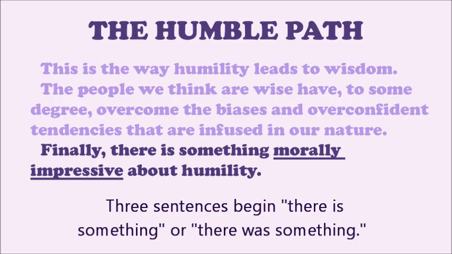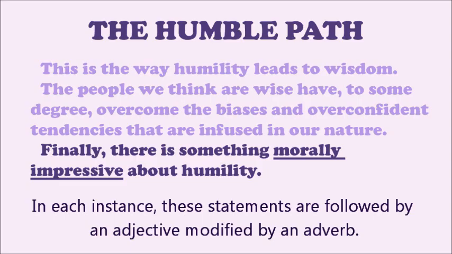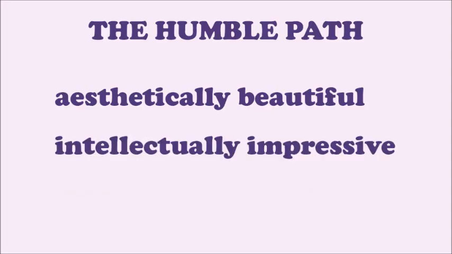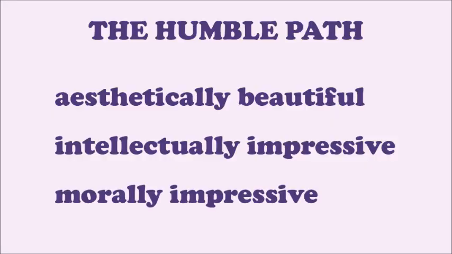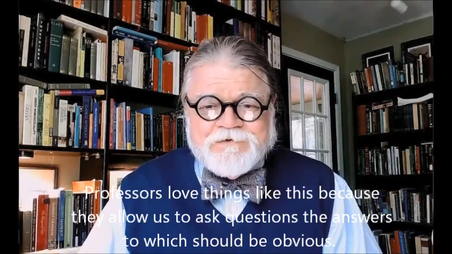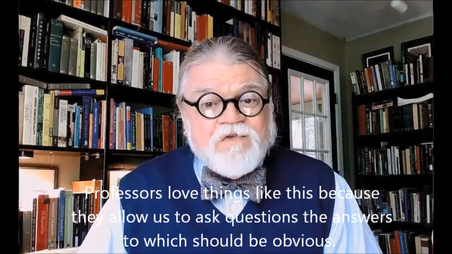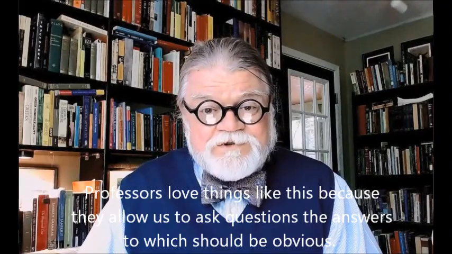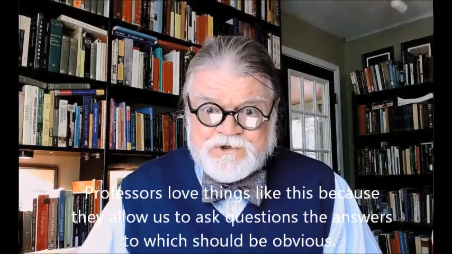Three sentences begin, "There is something," or "there was something." In each instance, these sentences are followed by an adjective modified by an adverb. Aesthetically beautiful, intellectually impressive, morally impressive. Professors love things like this because they allow us to ask questions the answers to which should be obvious.